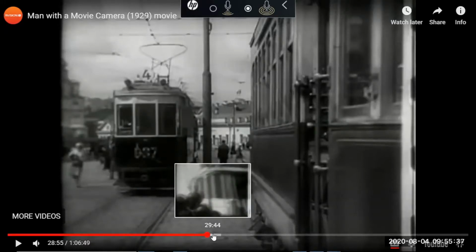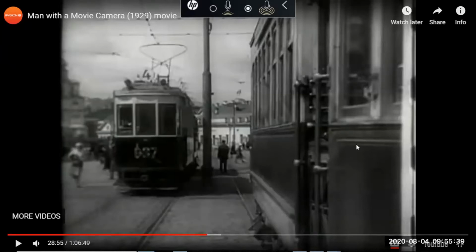So you can say that this kind of transportation system you would also see in Amsterdam. So you can actually say that it was quite advanced even in those times.